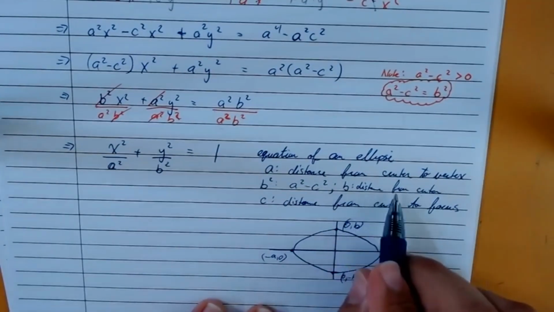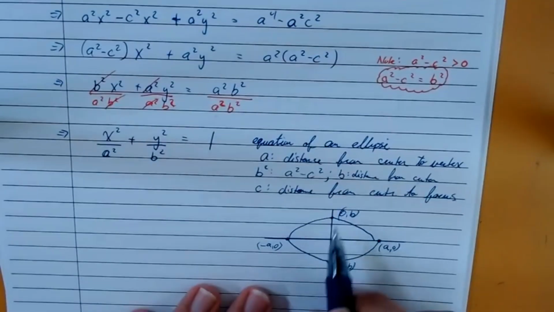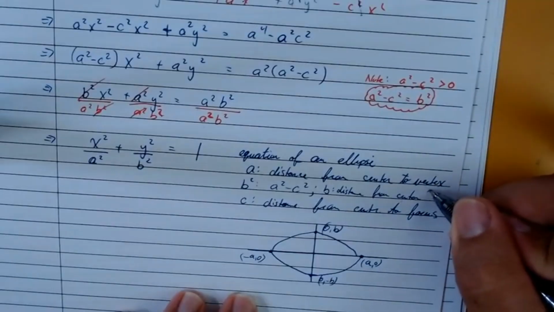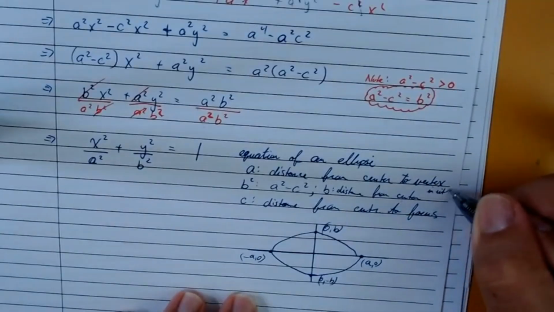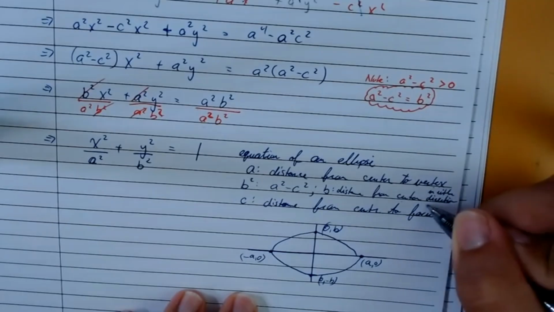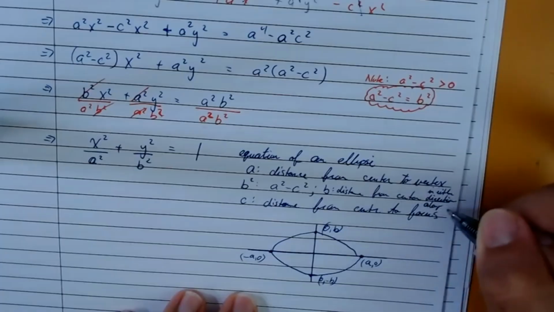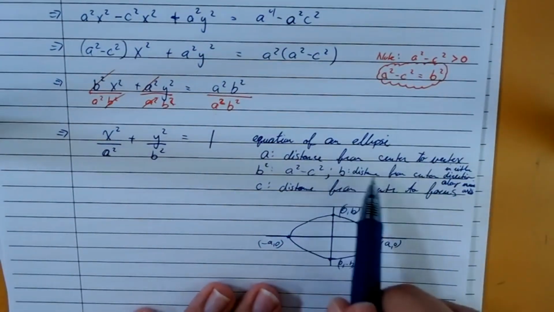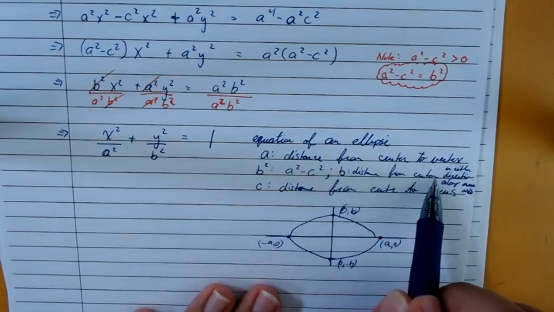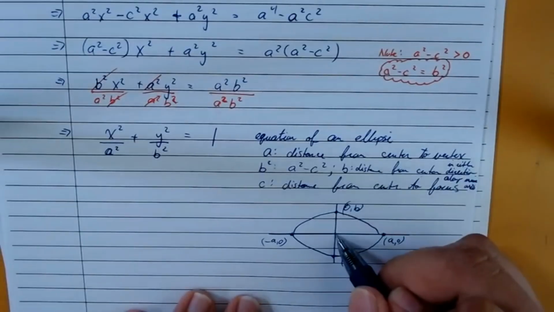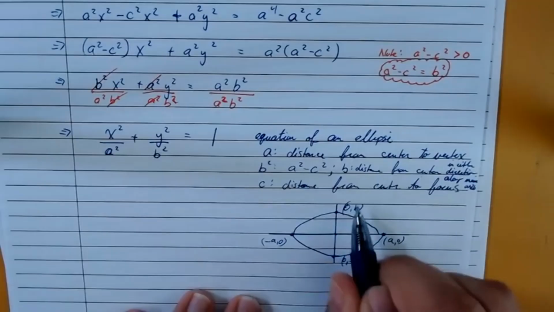So b is the distance from the center in either direction along the minor axis. Oh, I won't be able to fit that in here. My apologies, I planned that poorly. B is the distance from the center in either direction along the minor axis. So here's my center, up or down by b units.